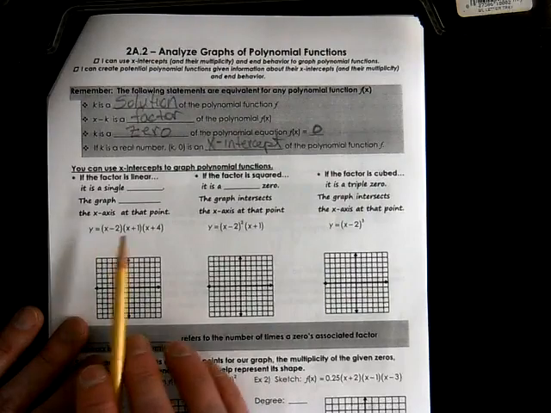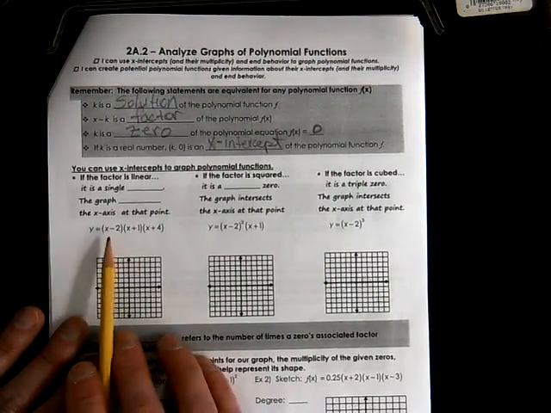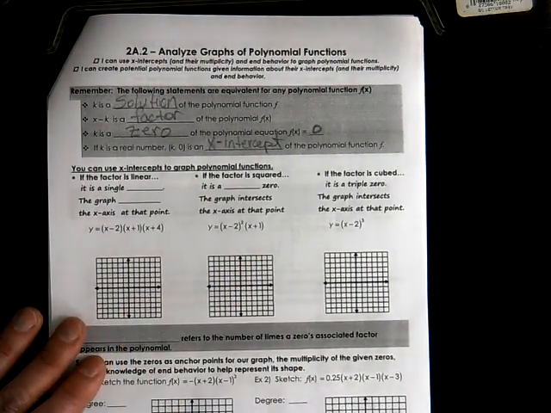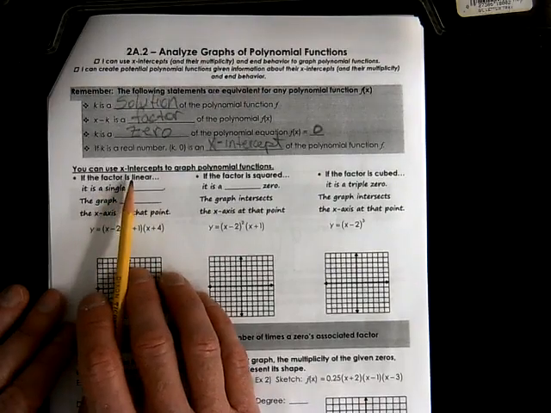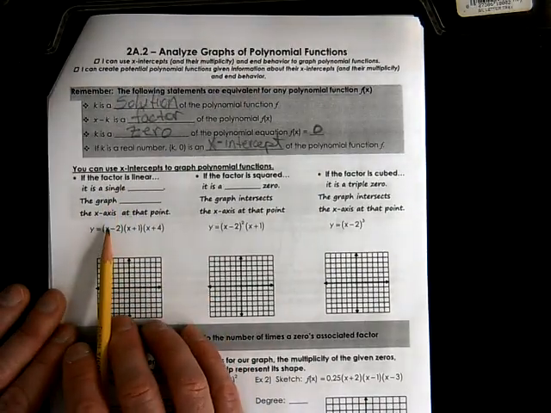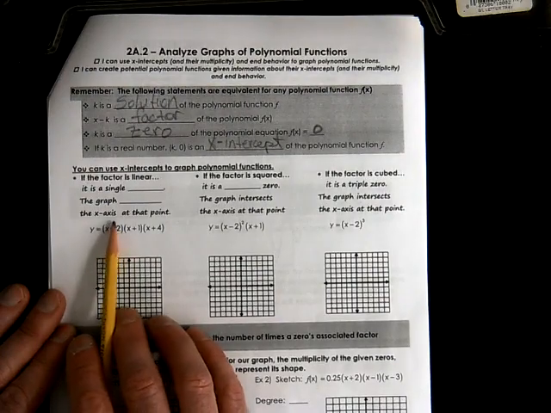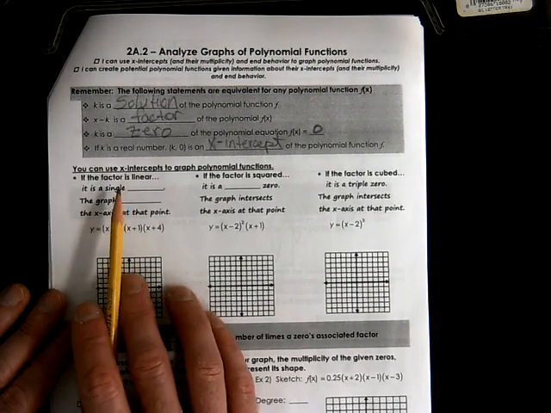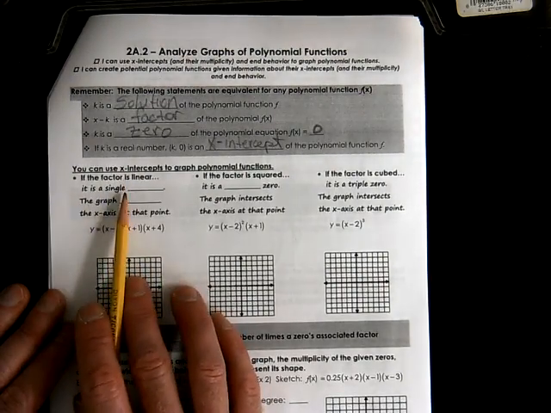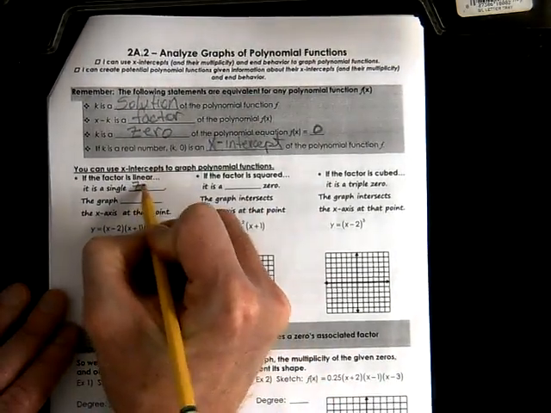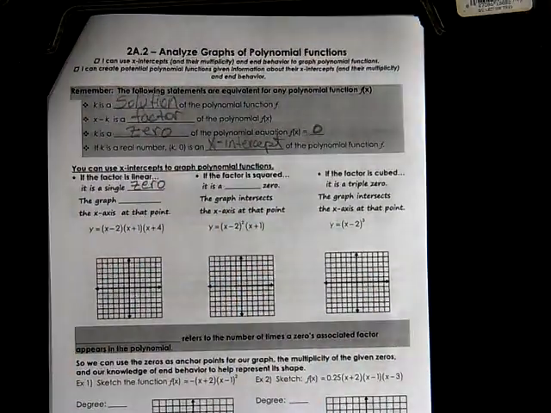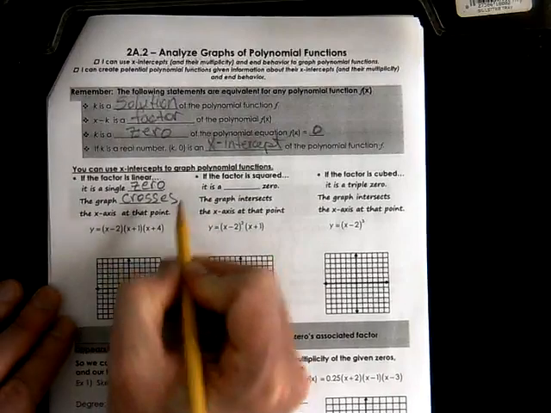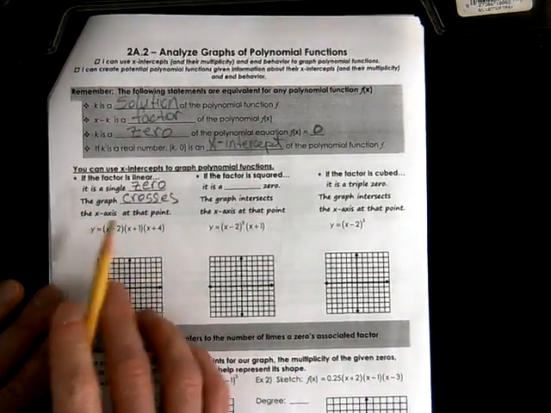We're going to have more factors, in these cases, 3. If the factor is linear, we mean linear because this is x to the first power. This is a linear factor. This is a linear factor. That means each time it's going to be a single 0. That means the graph crosses the x-axis at the point k.